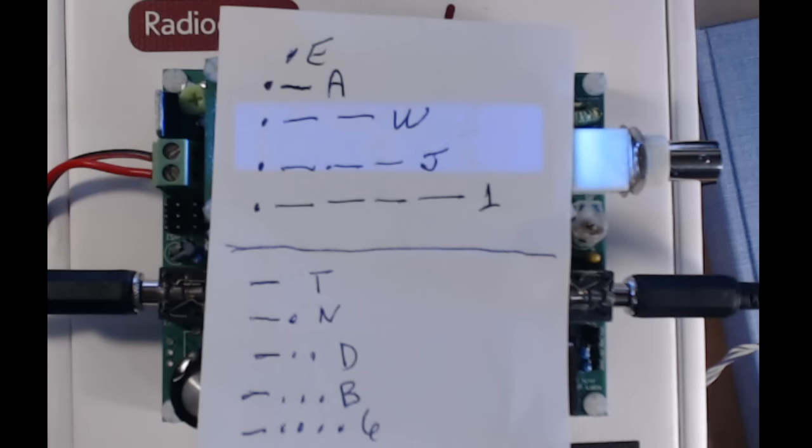Okay, so let me just ask here, how many felt that they could pick out at least a majority of the letters in what I just sent? I'm hoping that works. We've gotten up to 10 characters now, so we're actually doing pretty good. So send me a comment about what you got, or if that's about the right speed to start practicing.